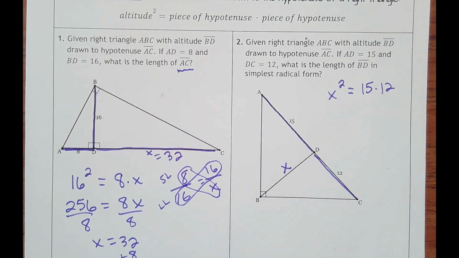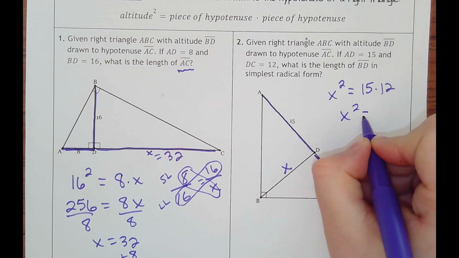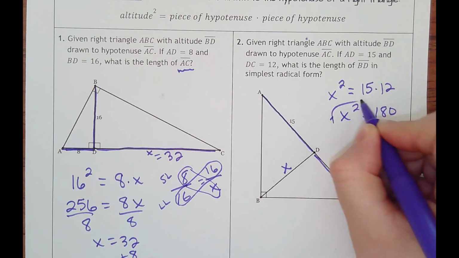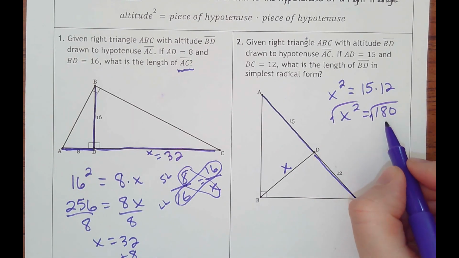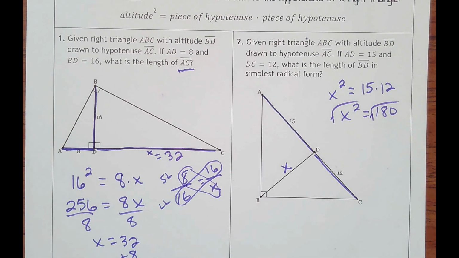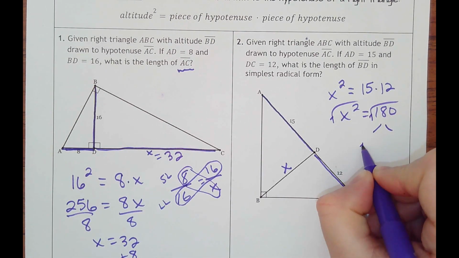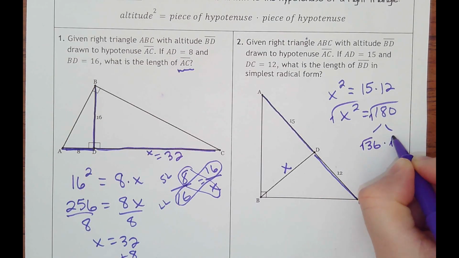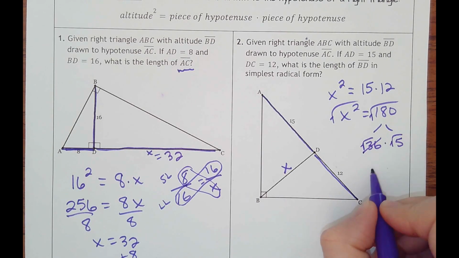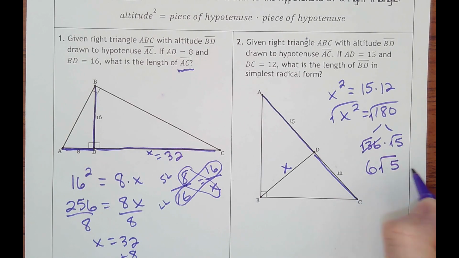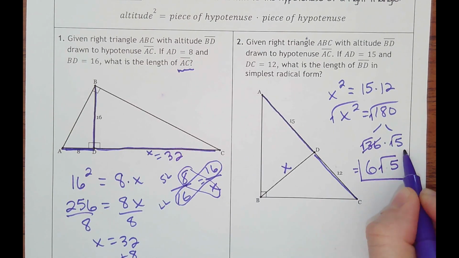So 15 times 12 is 180, and I'm going to square root 180, which I've done a lot. I know the biggest perfect square in 180 is actually 36. It's 36 times 5. And the square root of 36 is 6, so I get 6 square roots of 5. And that would be my answer.